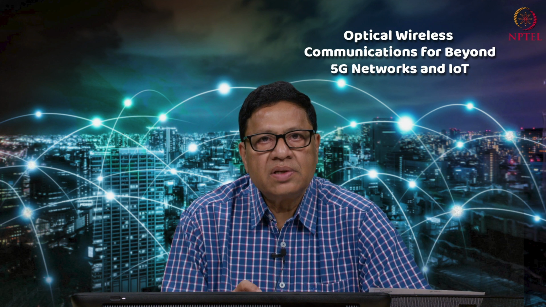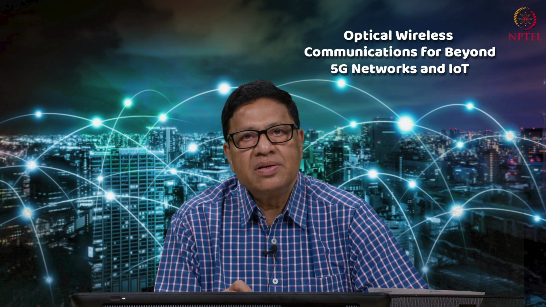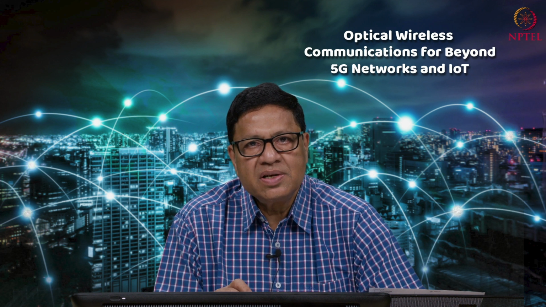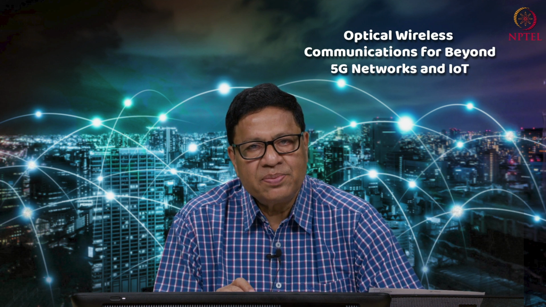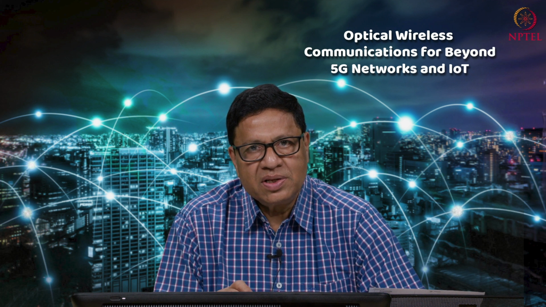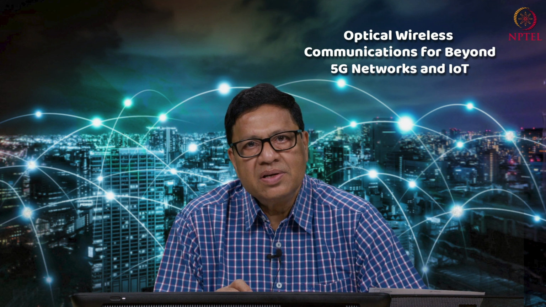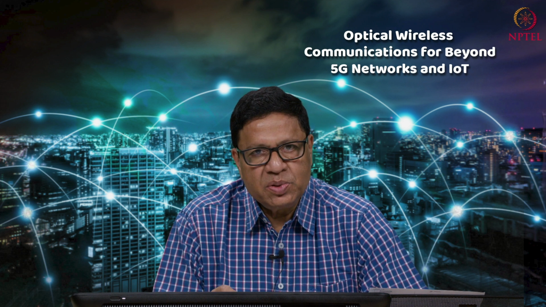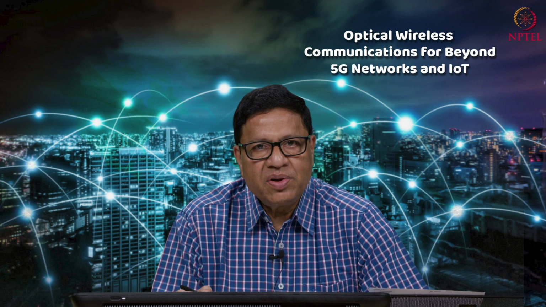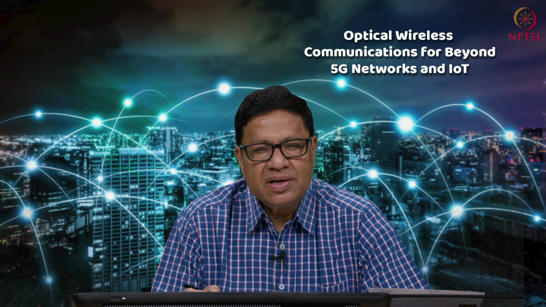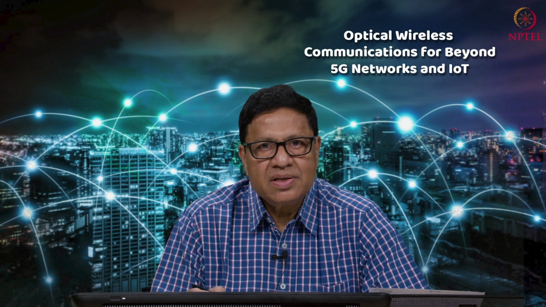So we will stop at this point. Now we have understood the MIMO concept, and we have also seen the performance of MIMO using zero forcing receiver and MMSE receiver. So we'll use some of these receivers in our analysis when we discuss MIMO along with the NOMA technique in VLC environment. Thank you.